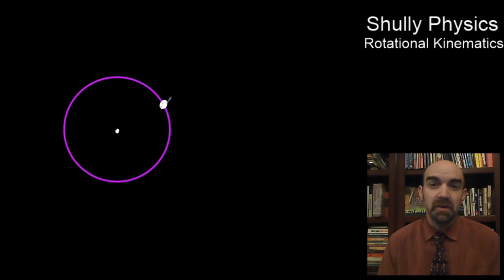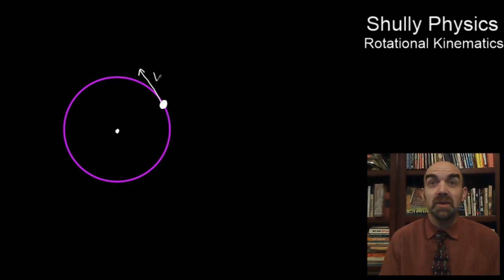Or it could be a merry-go-round. This could be a person at the edge of a merry-go-round. Okay, that might be the best scope to use here. That person at the edge of the merry-go-round would have a tangential velocity as the merry-go-round rotates counterclockwise. All right, but what else would be happening here?